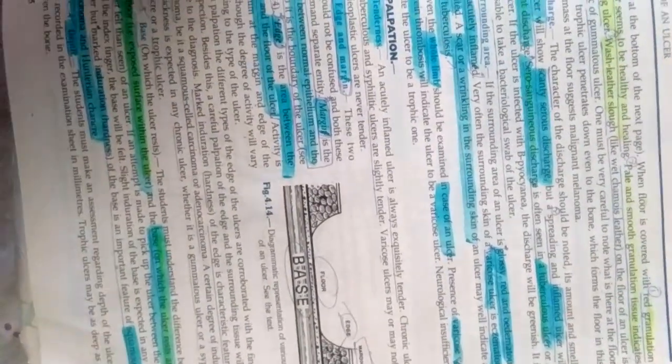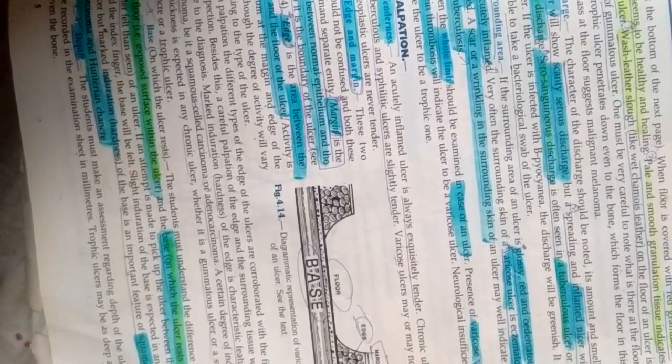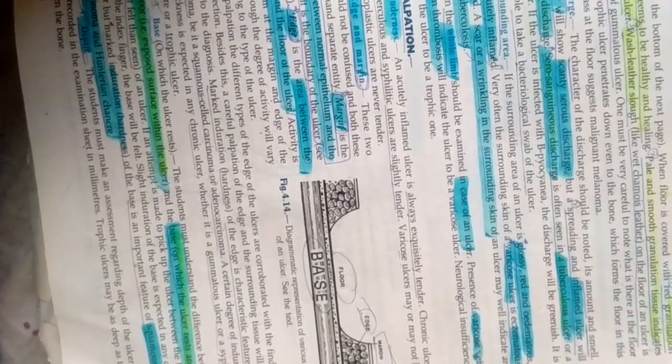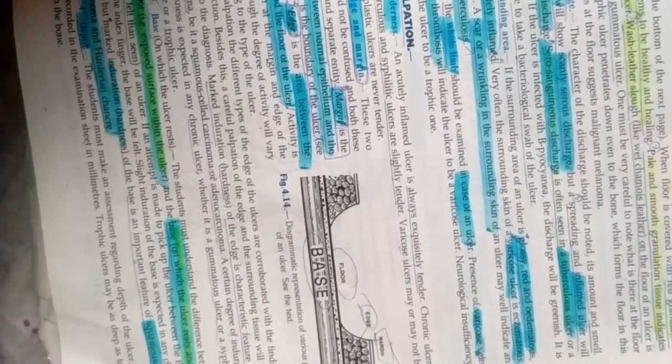Okay, so we have to examine the whole limb. In case of an ulcer, there can be varicose vein and deep vein thrombus, so we check for the presence of them.